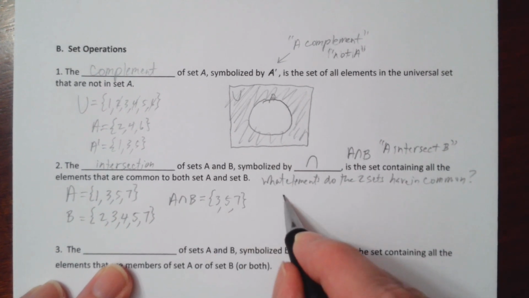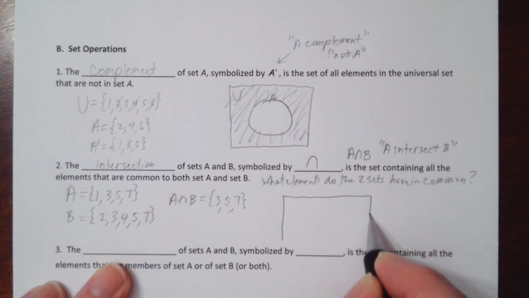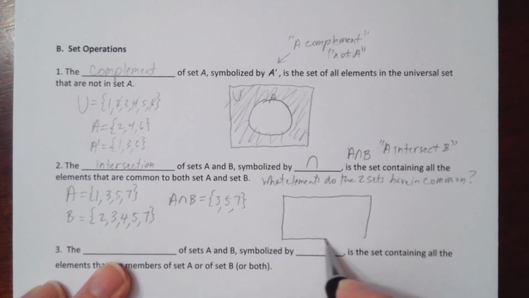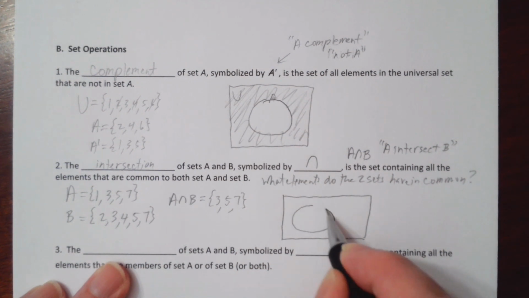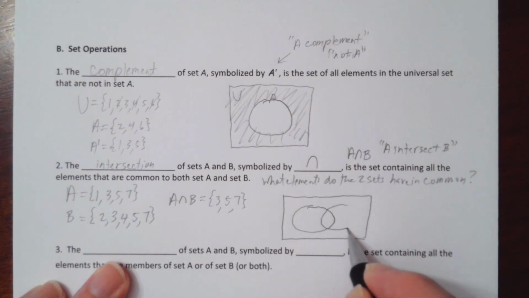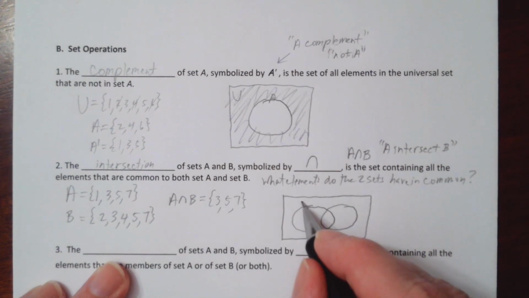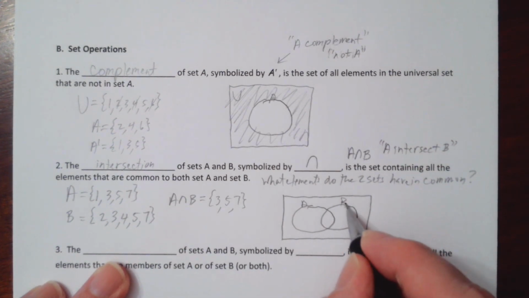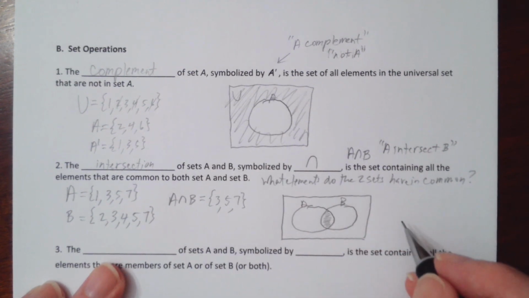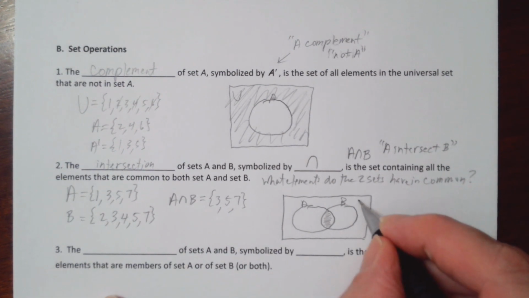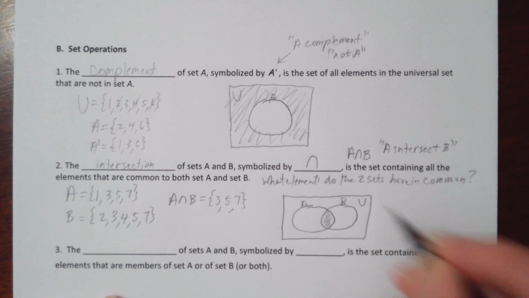Now I'm going to draw a picture. So if you remember back to the beginning of this lesson, we had the case where we have overlap. That's what we have here. A intersect B is this part right here. All right, let's move on. Again, we could put a U out here.